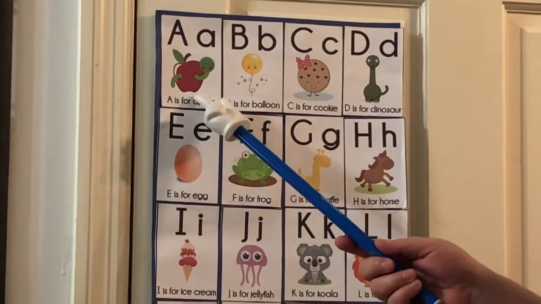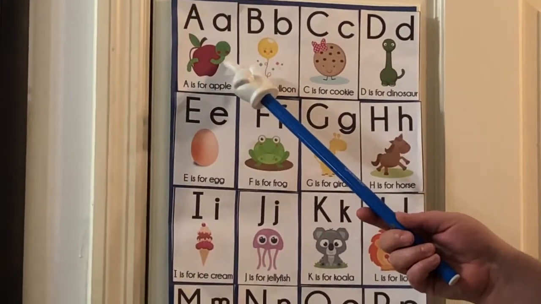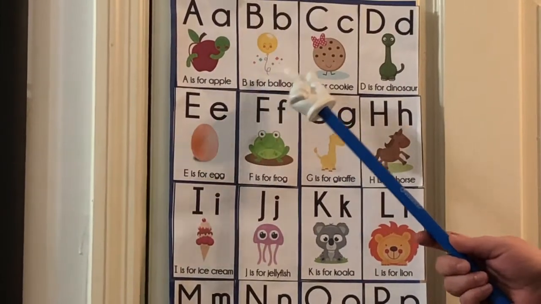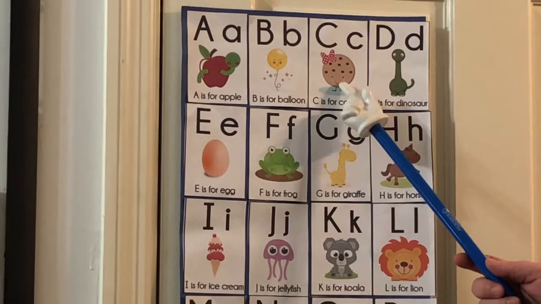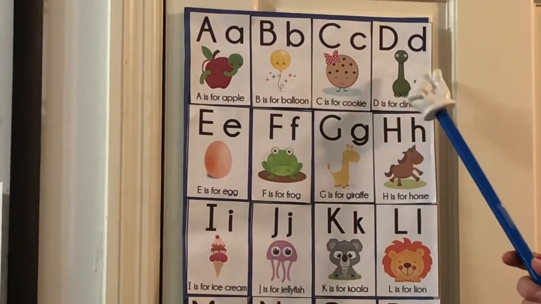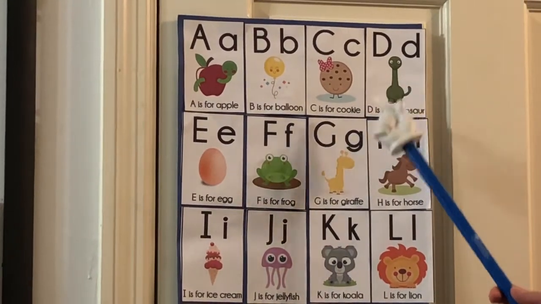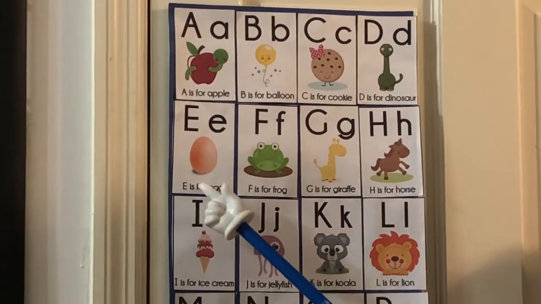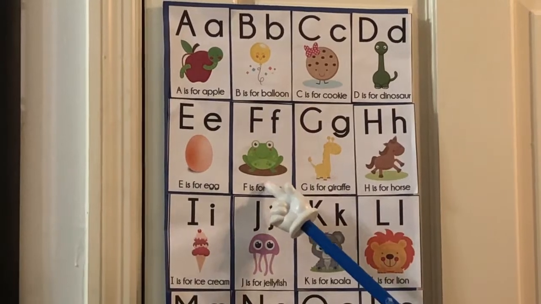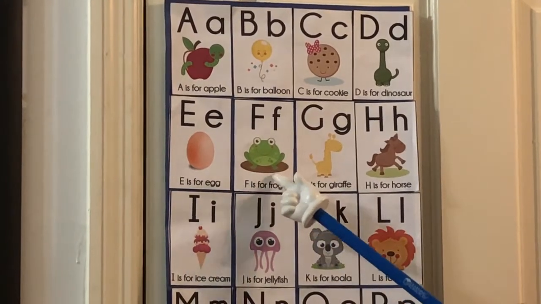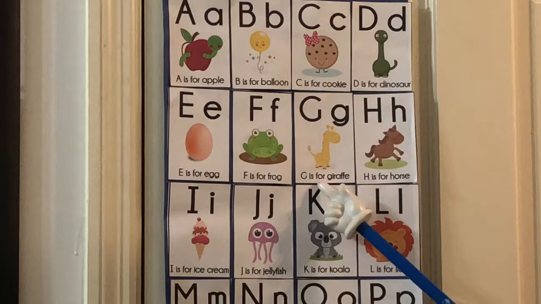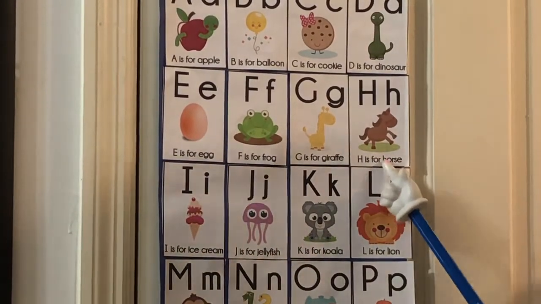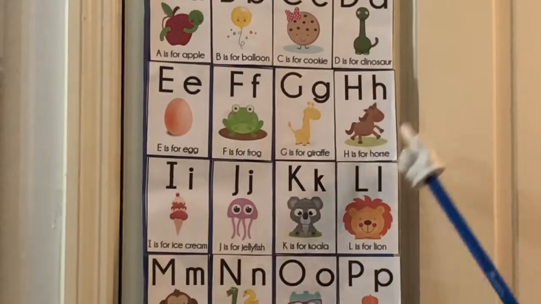A says ah. B says B like Benjamin and Benton. C says K like Caroline. D says D like dinosaur. E says E like egg. F says F like Finn and Fletch. G says G like gorilla. That's a giraffe. H says H just like Hudson.